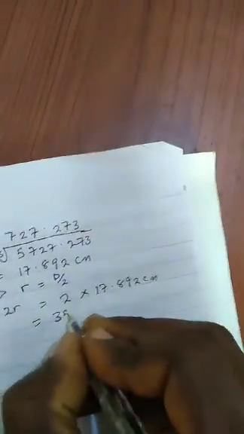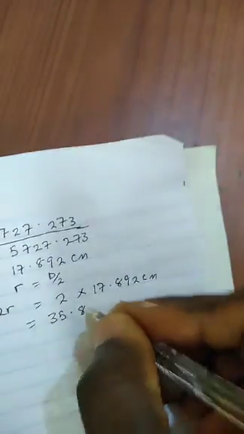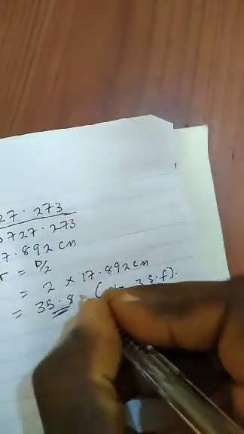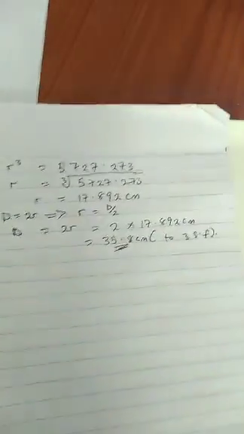And that gives us 35.8 to 3 significant figure. And this is the answer in centimeter. Okay, that's the diameter of the spherical bowl.